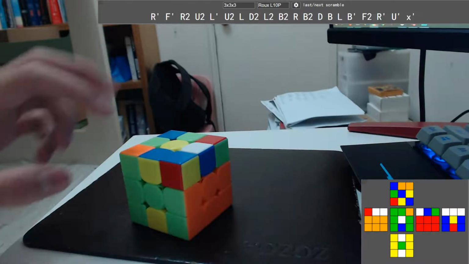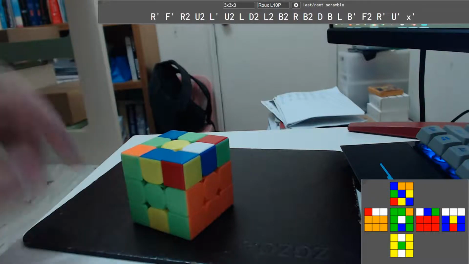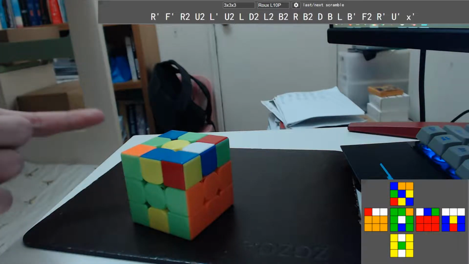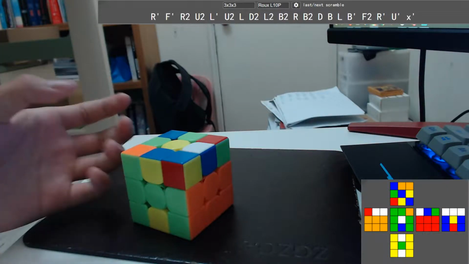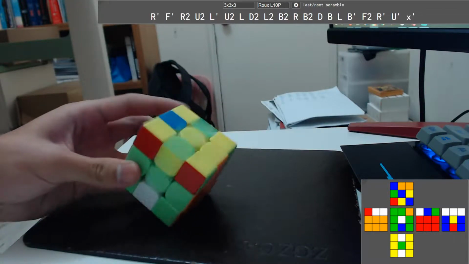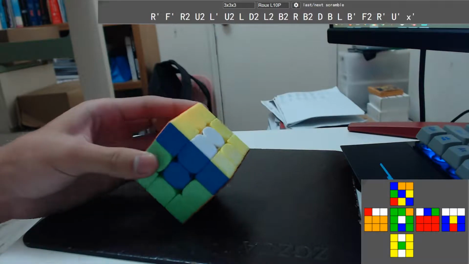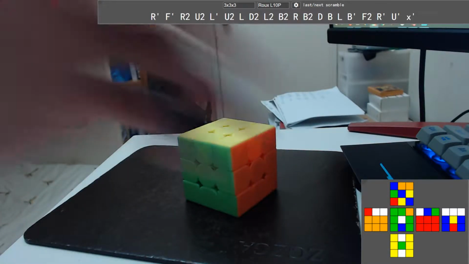Over here, my misoriented edges will be this, and then both my edges are at the bottom and they're pretty bad. So I do my AUG, and then my normal EOLR for that.